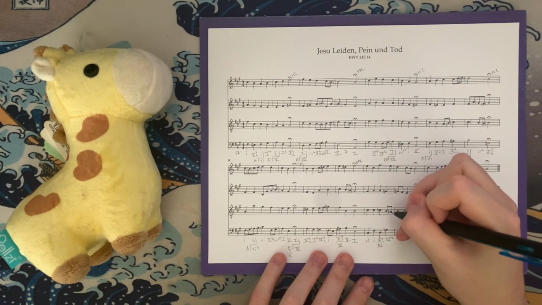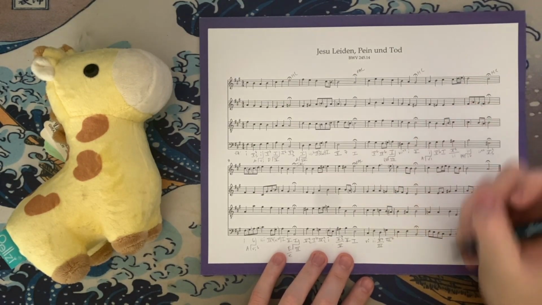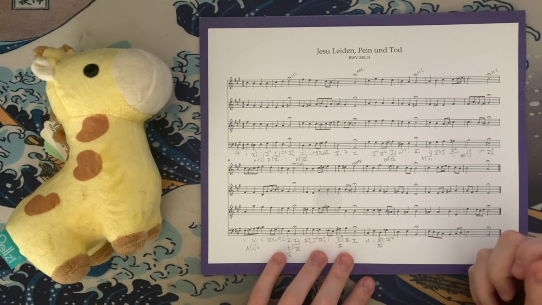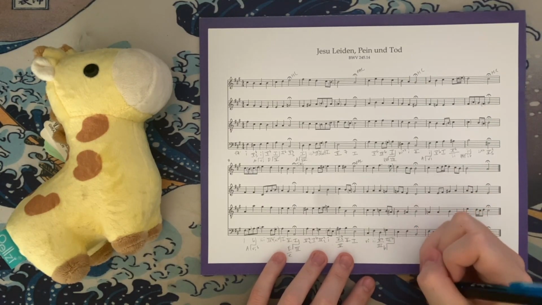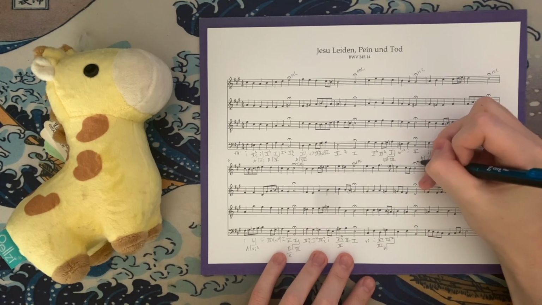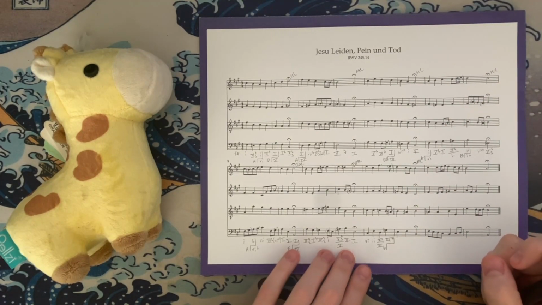And then we have this A sharp as a neighbor tone here, and this E as a delayed passing tone. And I do think this 3 chord is actually where we go to the key of B minor. I forgot to talk about the cadence. Apologies. This is a perfect authentic cadence in the key of B minor.